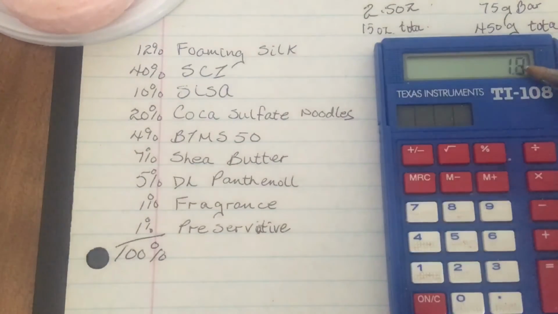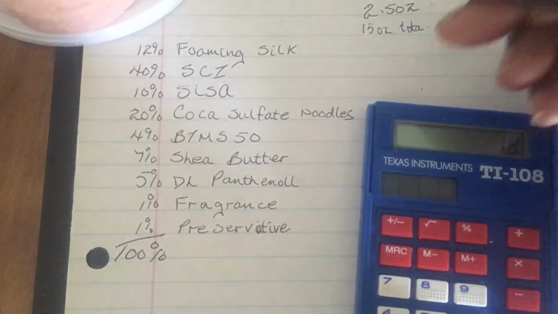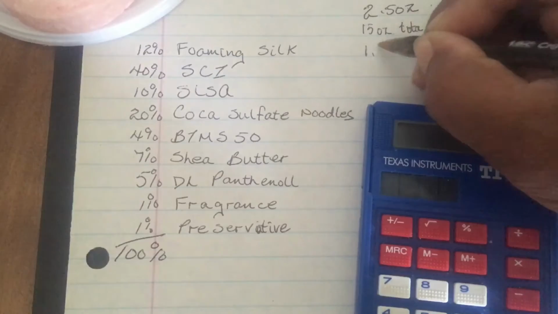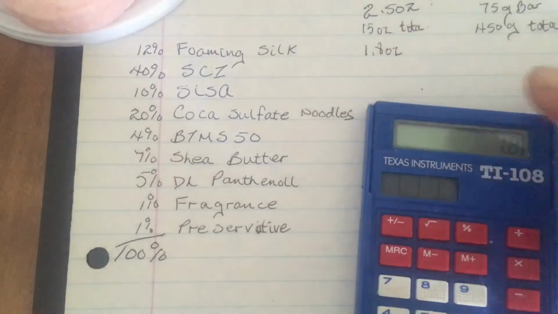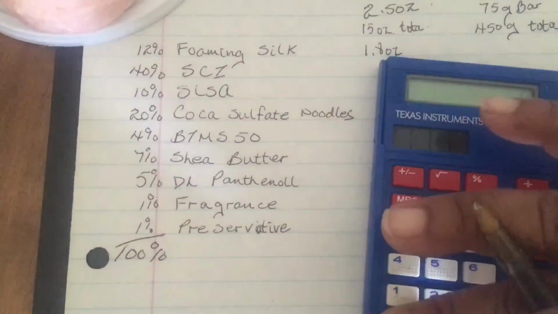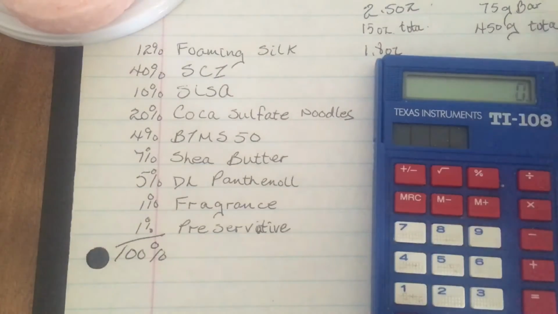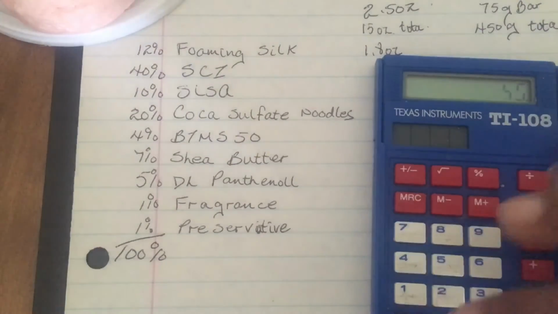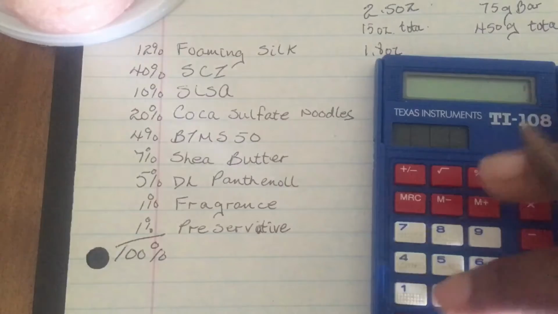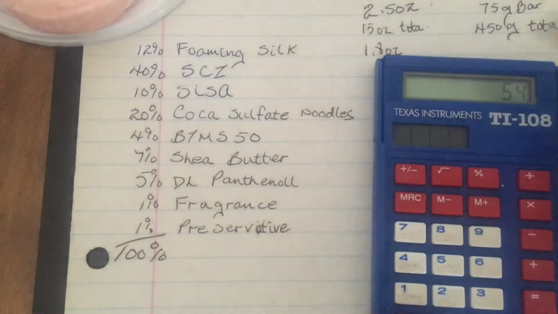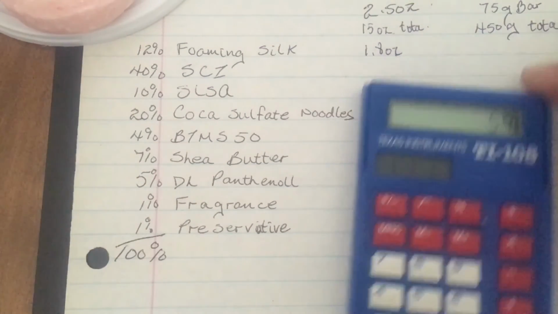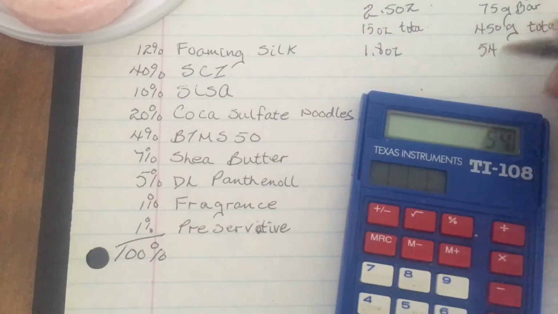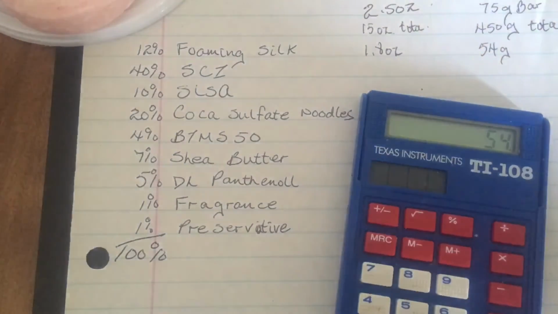And you see that says 1.8. So for my foaming silk, I have to put in 1.8 ounces. And it would be the same in grams. So I take my total batch size in grams, which is 450 times 12%. You get 54 grams. So for your foaming silk, you would need 54 grams.